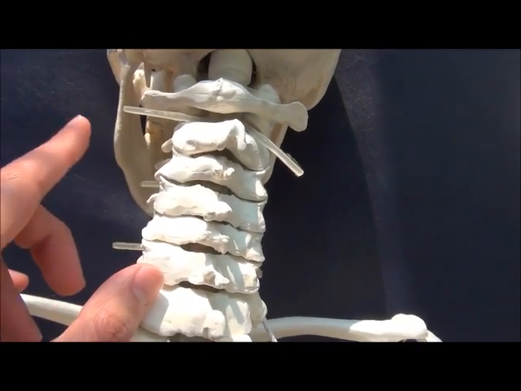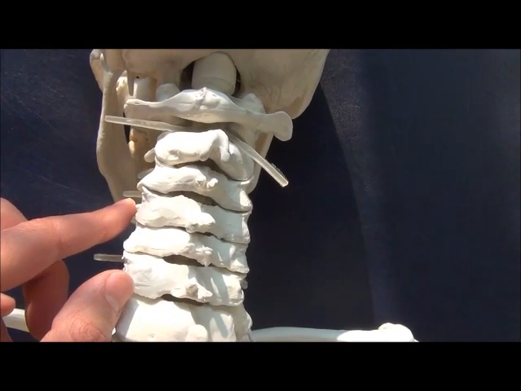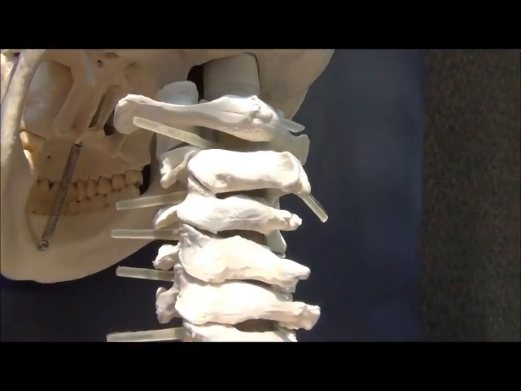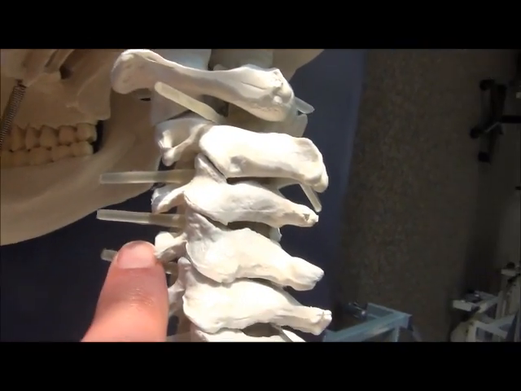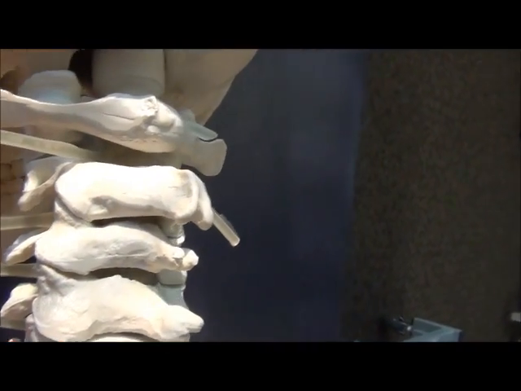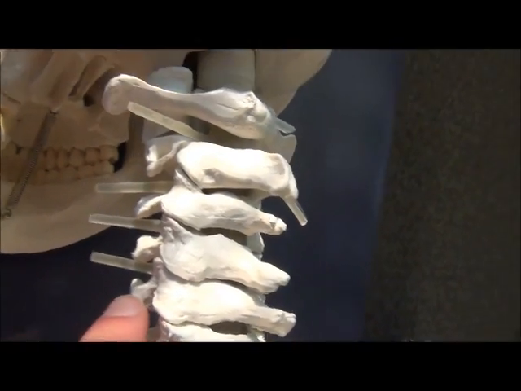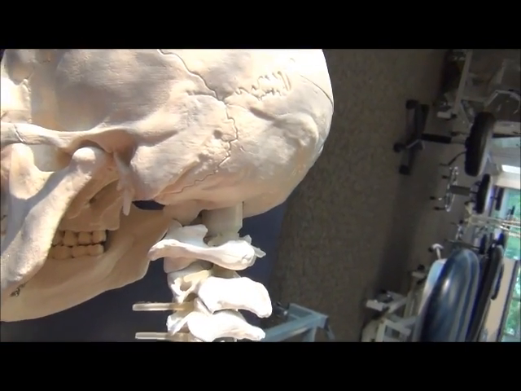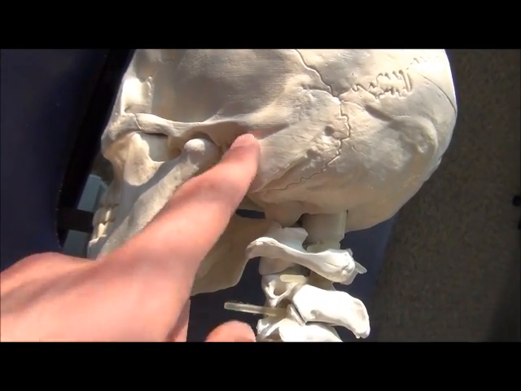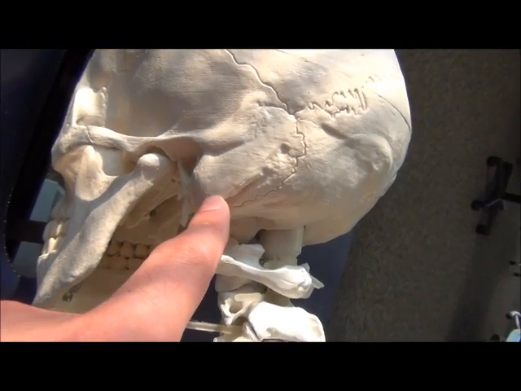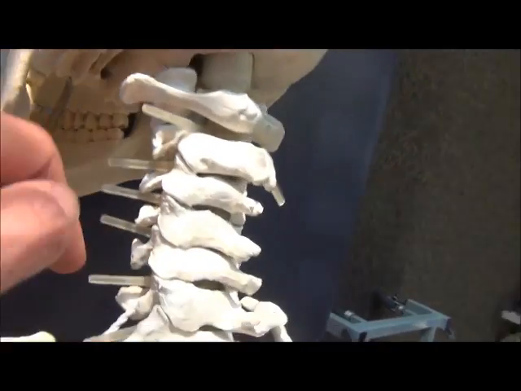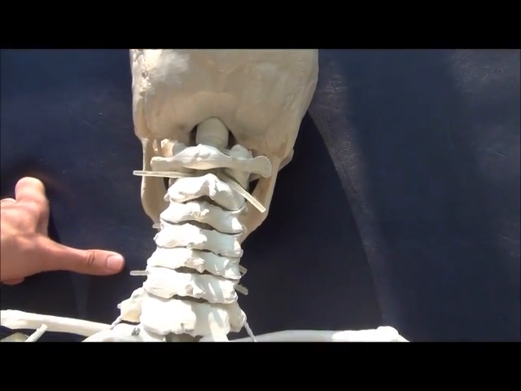Now, there's another important landmark with the typical cervicals, and that's the transverse processes, right? The transverse processes are these right here. These are the transverse processes of the cervical vertebrae. Now, where are they in reference to other things? Well, they're pretty much directly located underneath the mastoid process, right? So here is the external auditory meatus. The mastoid process is the bone just behind that. If you follow that downwards, you're going to be just in line with the transverse process, and we'll talk about that a little more later.